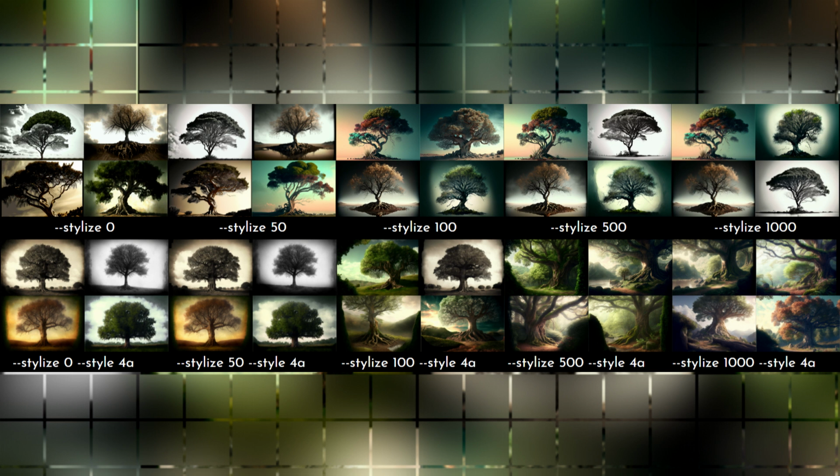This time the higher stylize produces nicer images for 4A style, but nothing over the top. The deviation from the prompt is quite small in this aspect ratio.